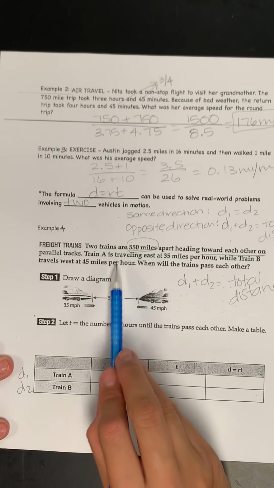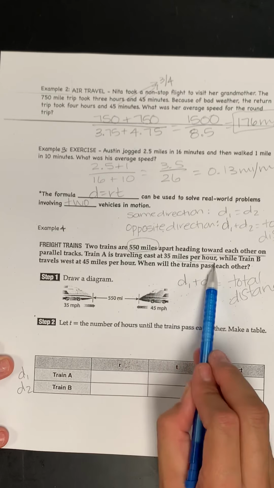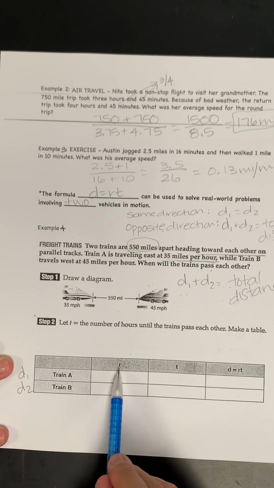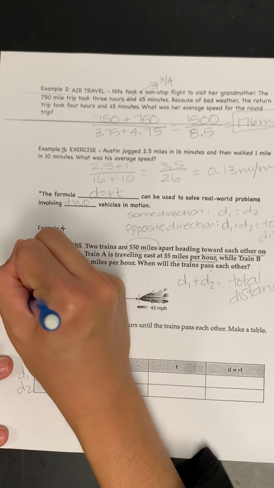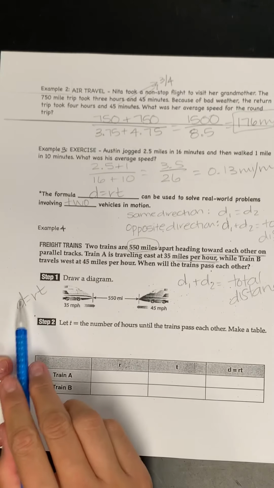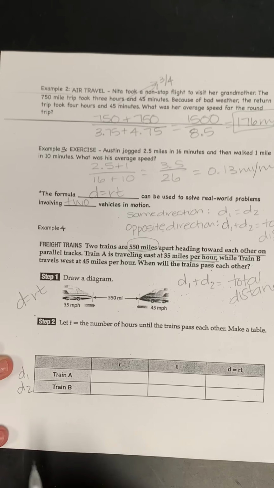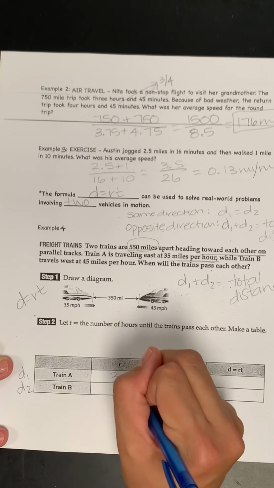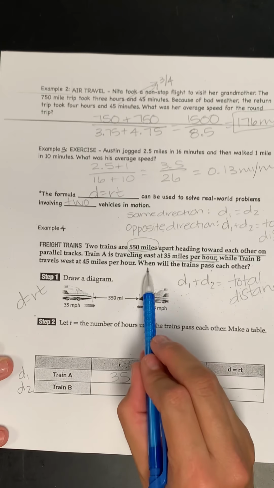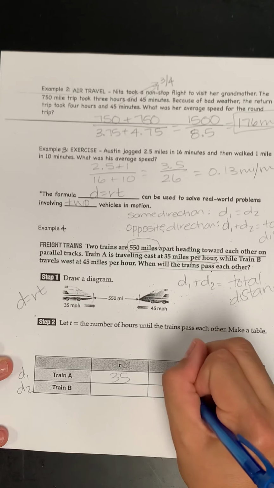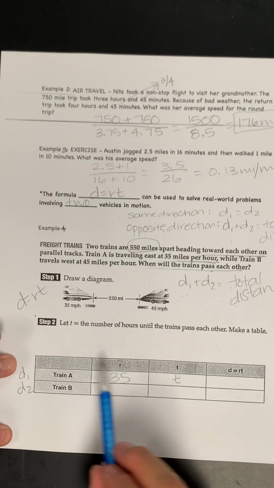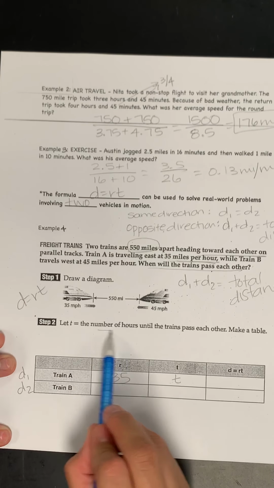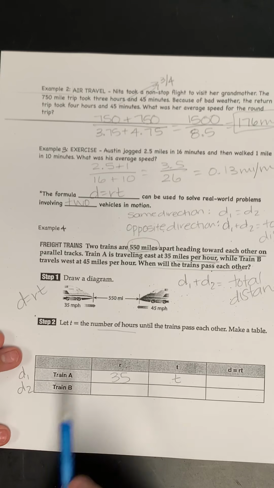So if I look at train A, they're traveling at 35 miles per hour. When I see miles per hour, that's already signifying my R of my equation, because remember, we're still using D equals RT, but we're doing that for each object. So the rate is 35 miles per hour, but we're trying to figure out when will they pass each other, so we're trying to figure out that time. Okay, that's what we're solving for. So in this case, T in our variable is the number of hours until they pass each other.